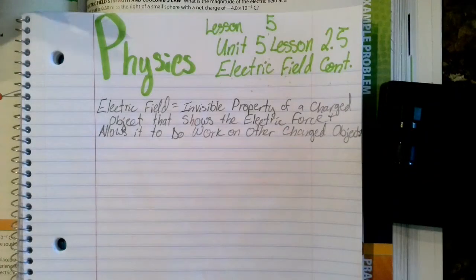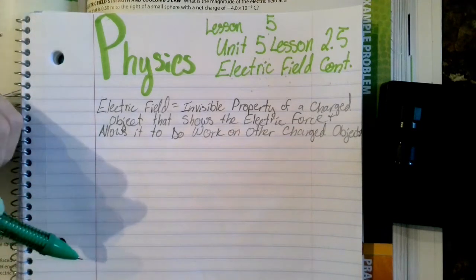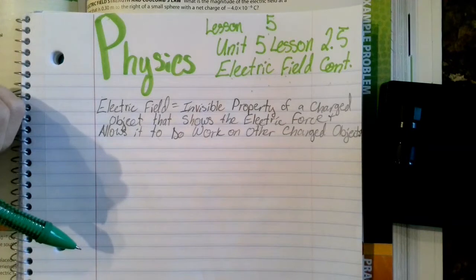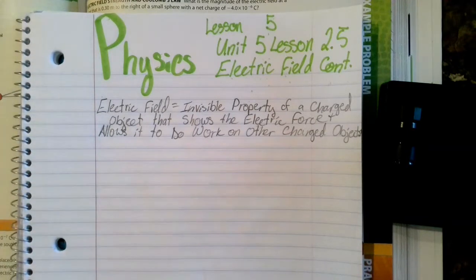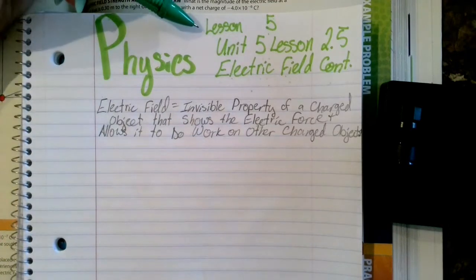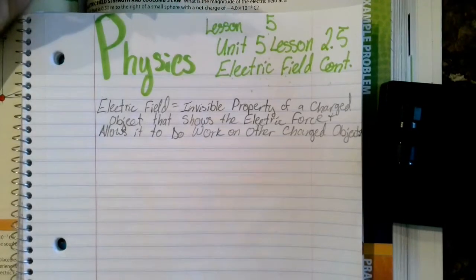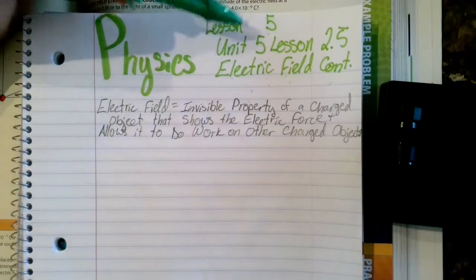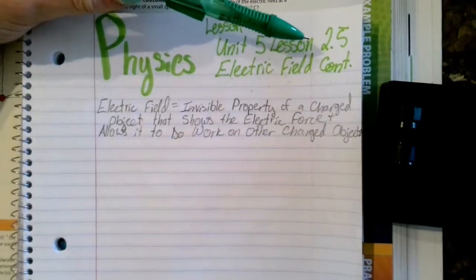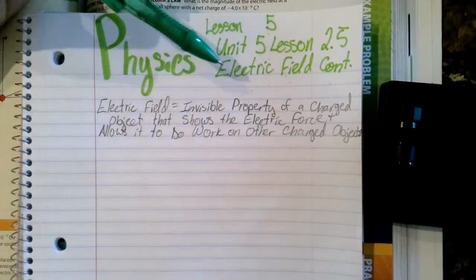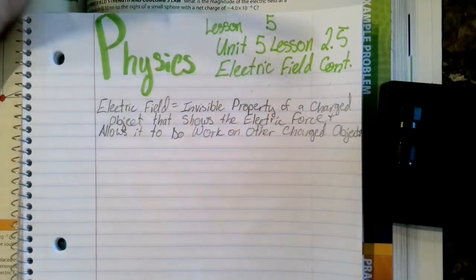Okay, so we're going to do a little bit of a different setup today. I'm actually going to take notes, and I'm going to ask that you follow along in your notebook. Hopefully you have a notebook. If you don't, follow along on some scratch paper and make sure you've got a formula sheet out to add to today. So this is lesson 5 in our pandemic education series, but specifically we're doing unit 5 lesson, I'm calling it 2.5 because lesson 2 was electric fields and today is electric fields continued.